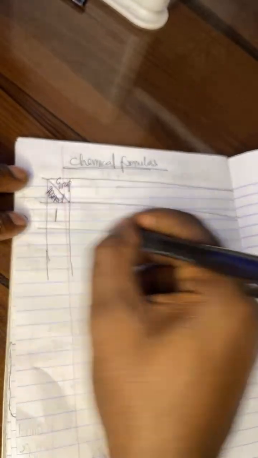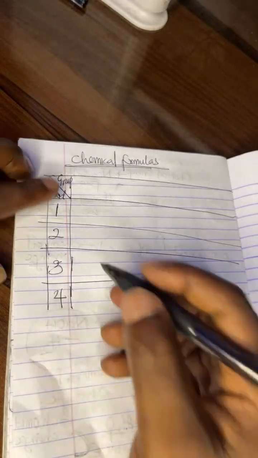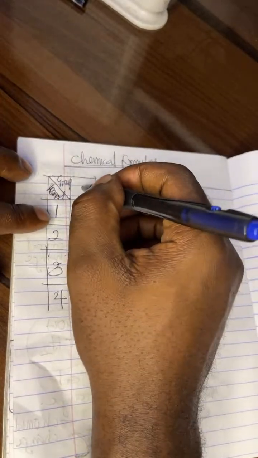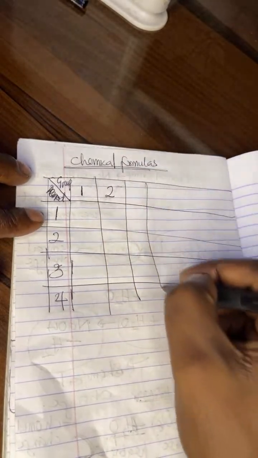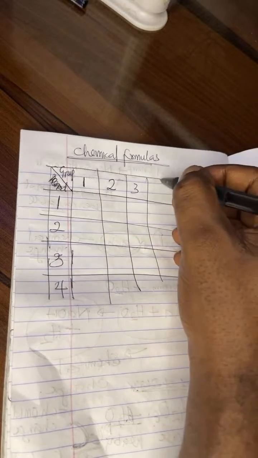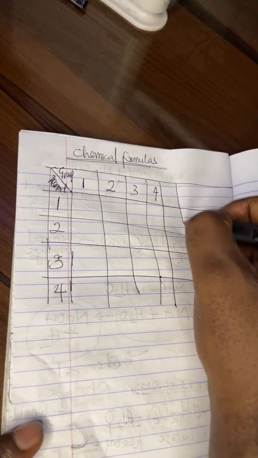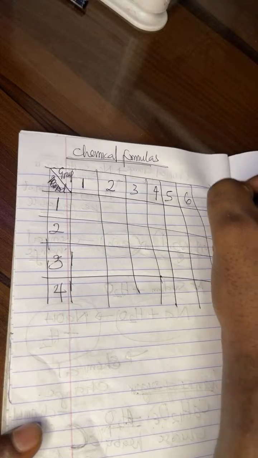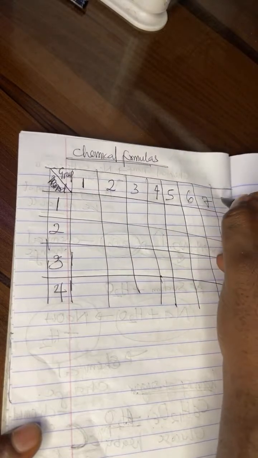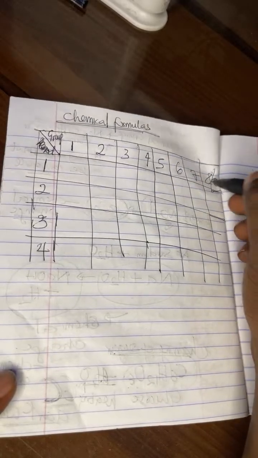So period 1, period 2, period 3, period 4. Now, that means this is group 1. Can you see? This is group 2. This is group 3. This is group 4. This is group 5. This is group 6. This is group 7, and this is group 8. So we call this group 8 or 0.